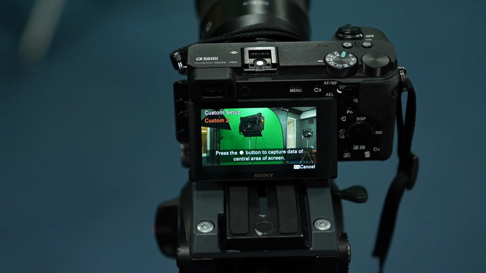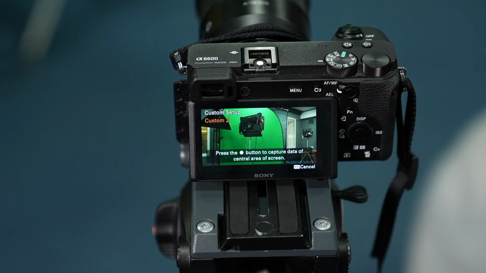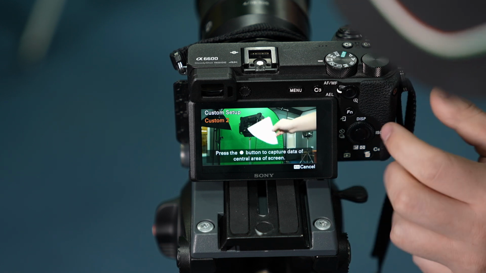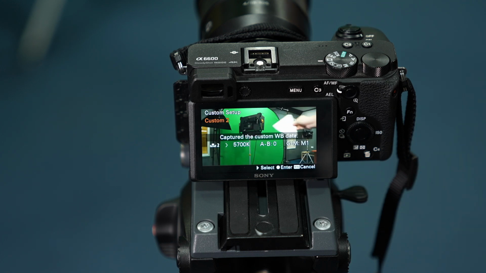And you can just take a white point, maybe white paper, white something. And you can adjust your white balance by pressing like this, and it will be perfect.